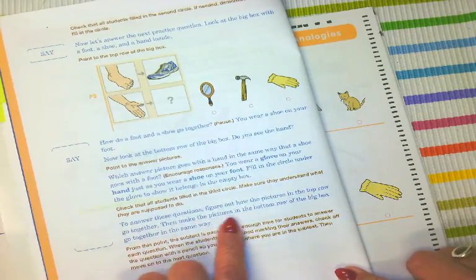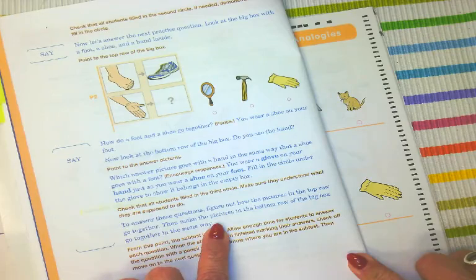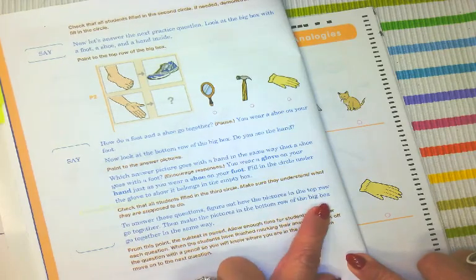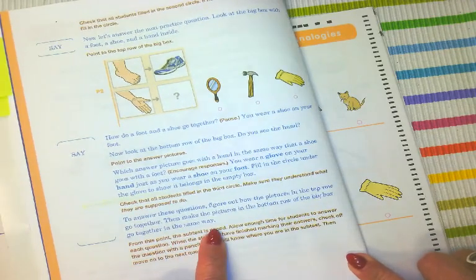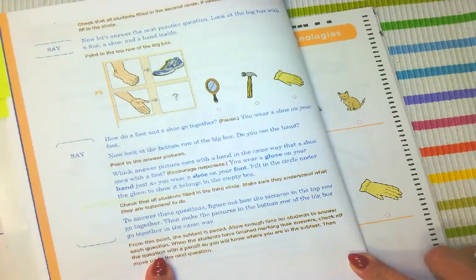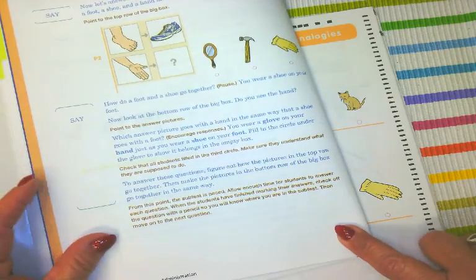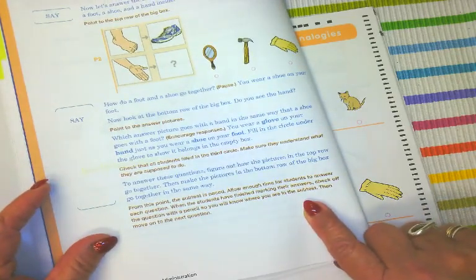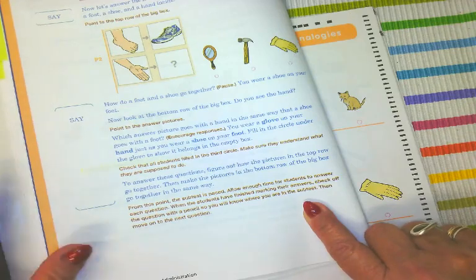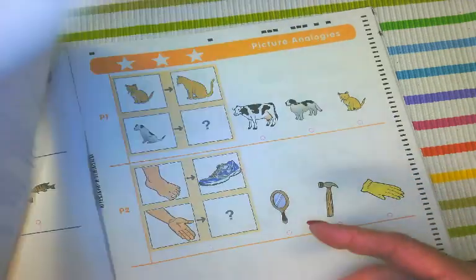To answer these questions, figure out how the pictures in the top row go together. Then make the pictures in the bottom row of the big box go together in the same way. And then it tells you from this point the subtest is paced. Allow time for them to answer each question. When students have finished marking their answers, check off the question with a pencil if you want to do that. It's totally up to you. Then move on to the next question.